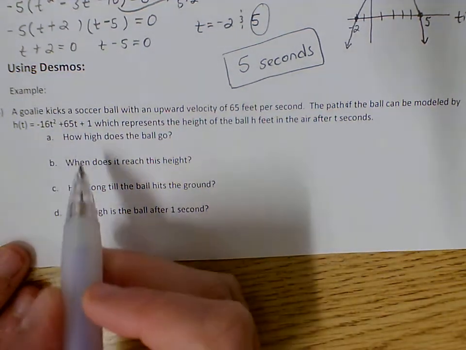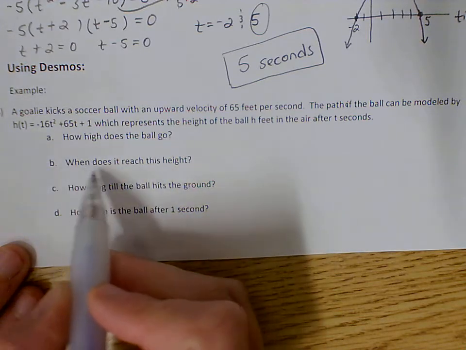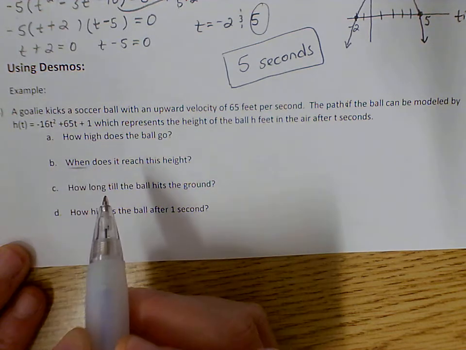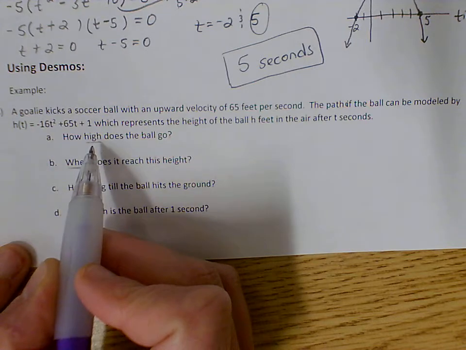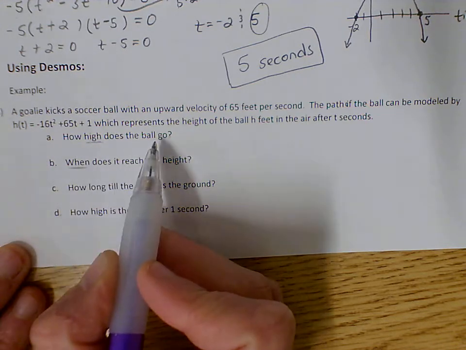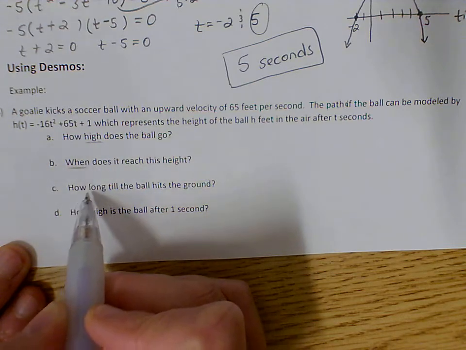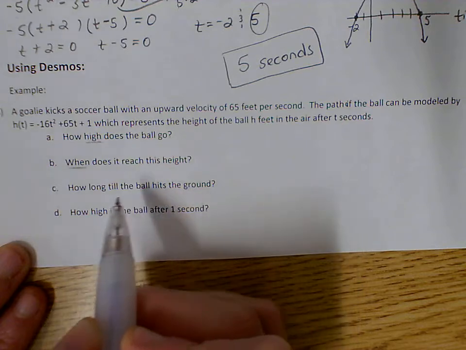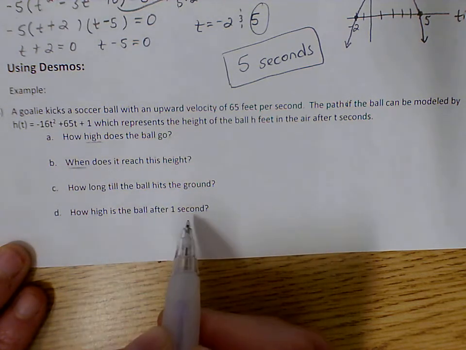It's asking different questions. How high does the ball go? When does it reach this height? When it says when, it's talking about a time. How high is talking about how high in the air it went. How high does the ball go is talking about maximum height. And then it says how long till the ball hits the ground. So how long does it take before the ball hits the ground? And then how high is the ball after 1 second?